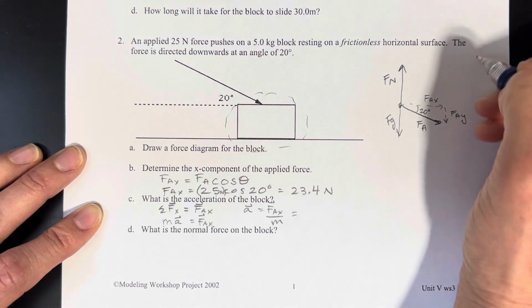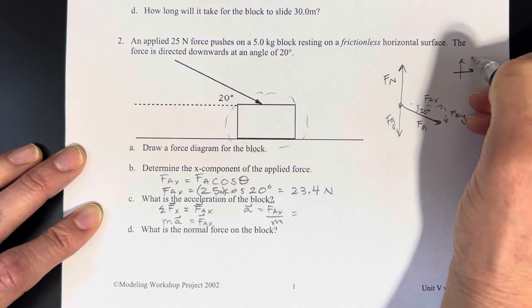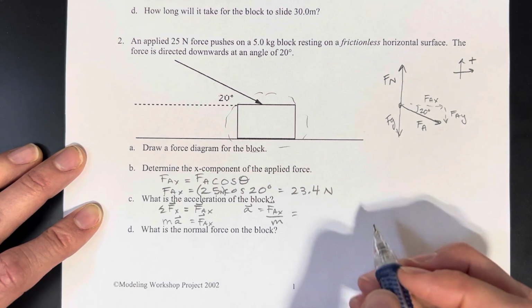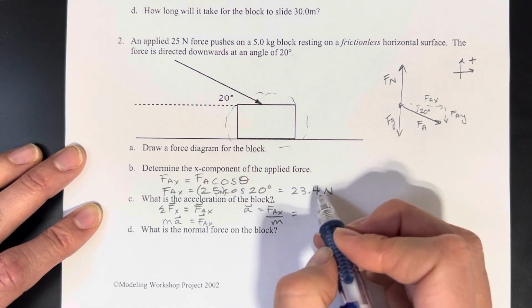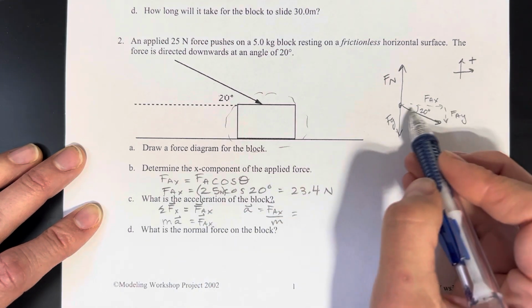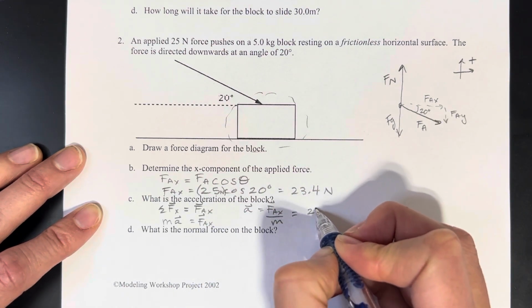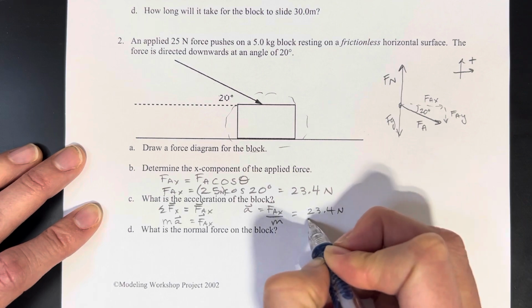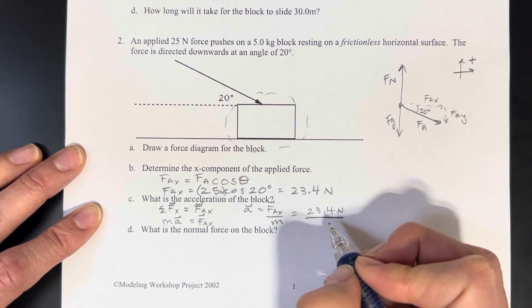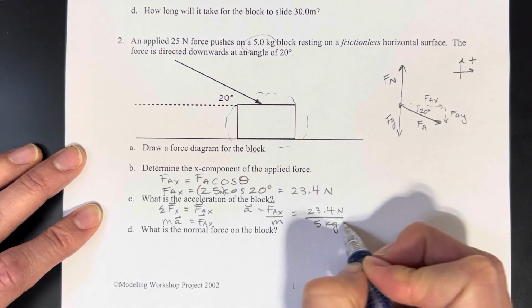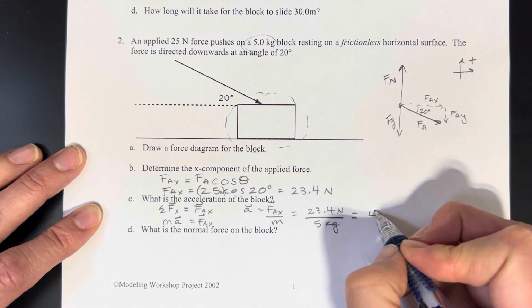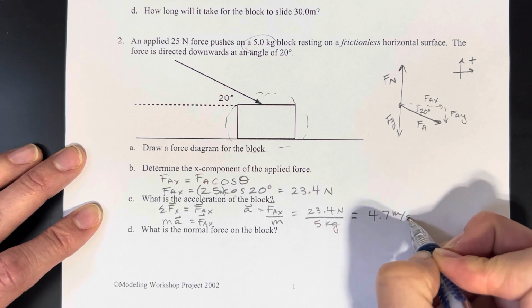And I didn't actually say my positive directions. I'm going to choose right and up as positive. And then I put in my applied force here, which is, we just make sure it's a positive force. It is acting in the positive direction, so 23.4 newtons. And then I'm going to divide by the mass of my block, which is 5 kilograms. And that gives me 4.7 meters per second squared.